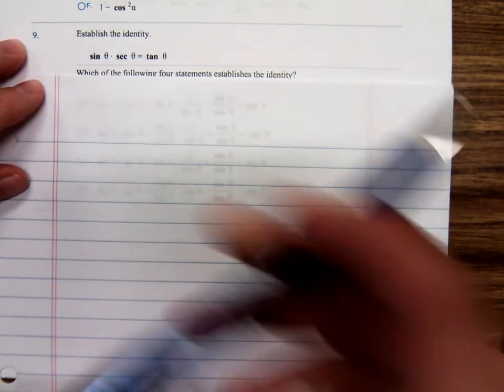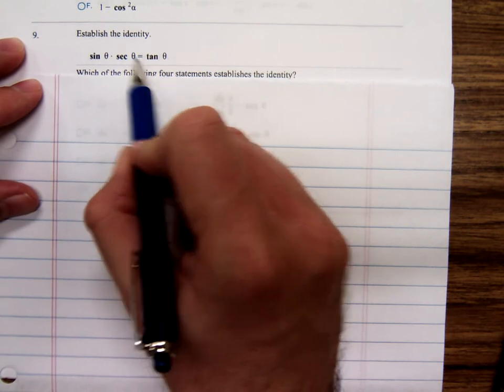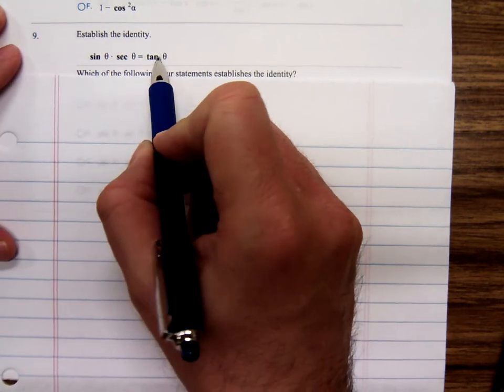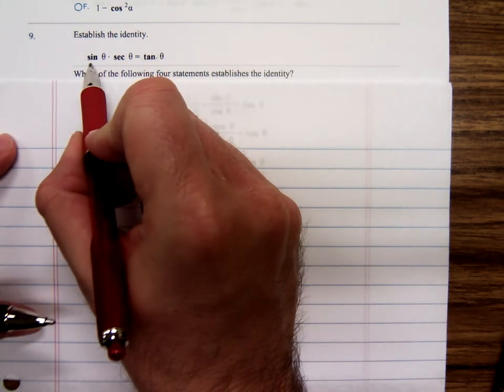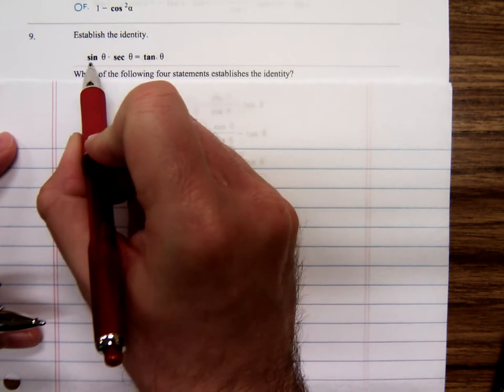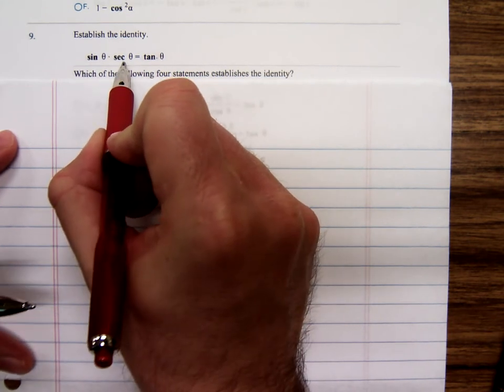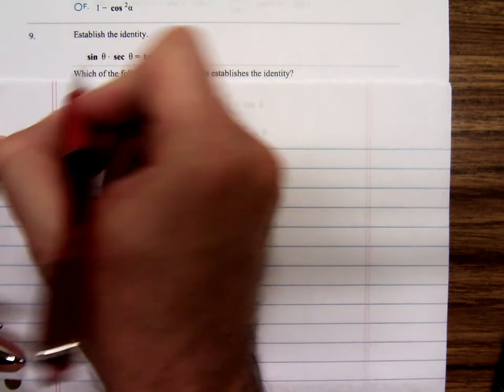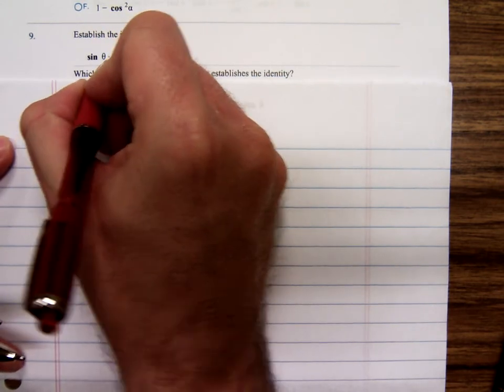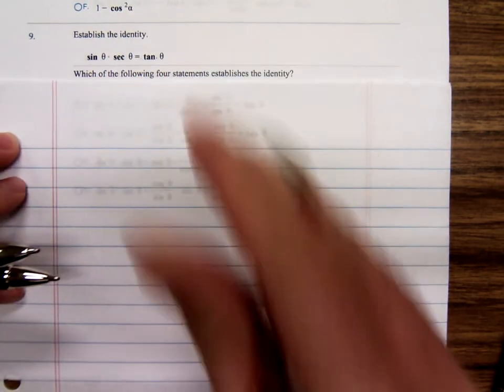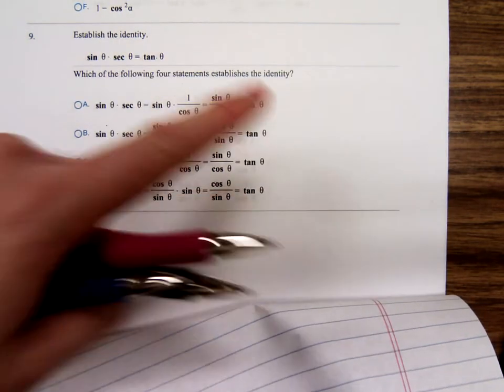Telling you what the final answer is going to be: tangent theta. So let's start with sine theta times secant theta. I'm starting here, and I'm going to end up with tangent theta. And then they're going through and you look and see which one of these has the correct work, showing all the steps. This is going to be a formal proof here.